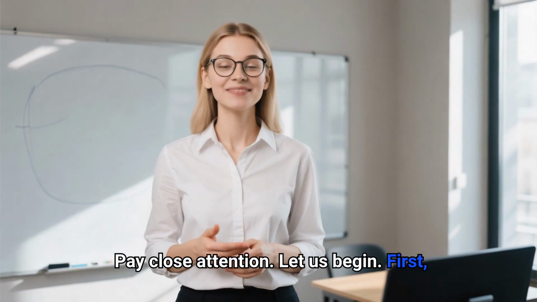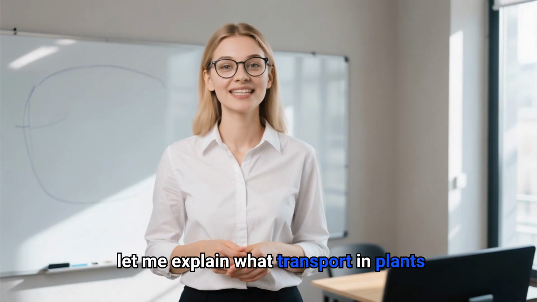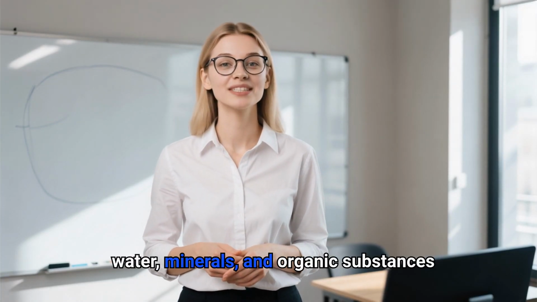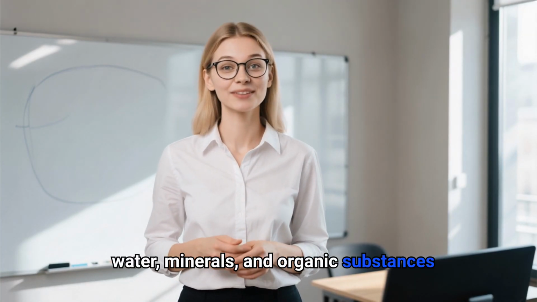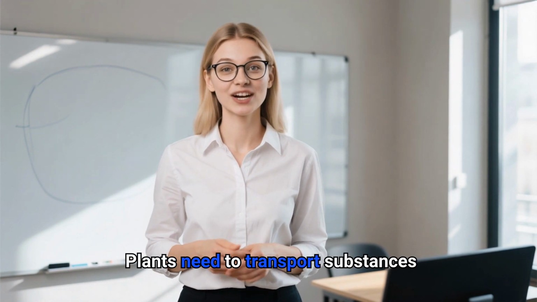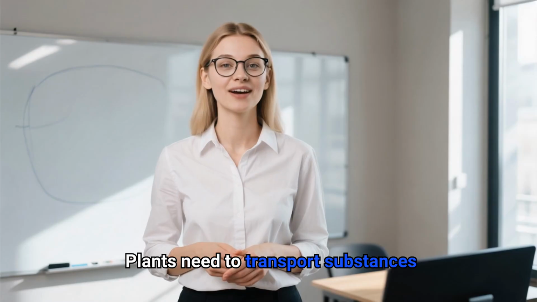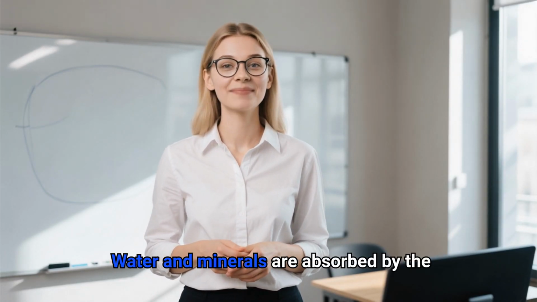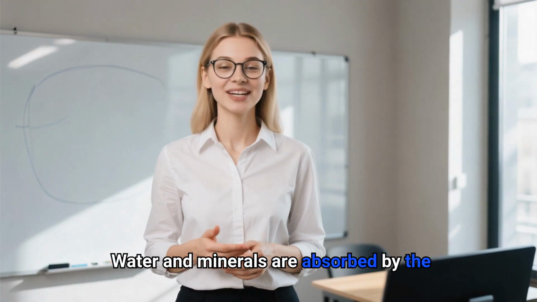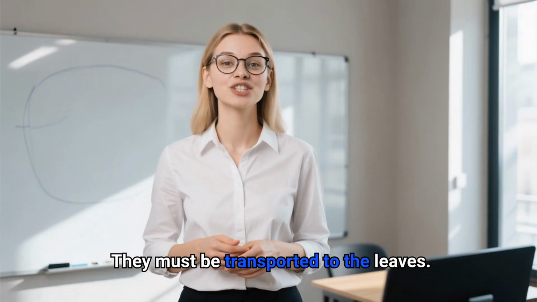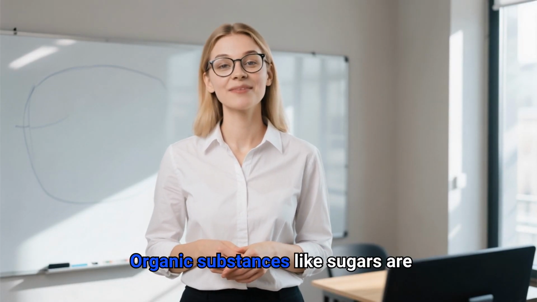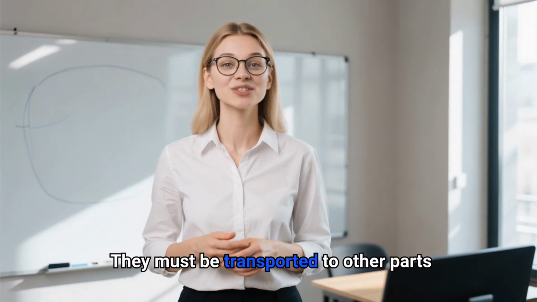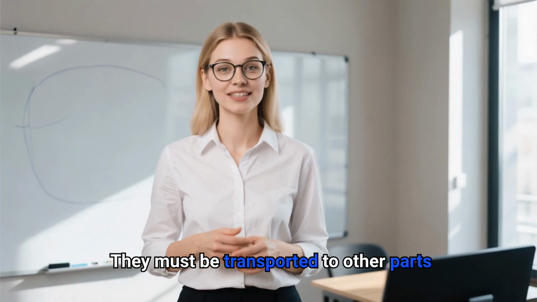First, let me explain what transport in plants is. Transport in plants is the movement of water, minerals, and organic substances throughout the plant. Plants need to transport substances from where they are absorbed or produced to where they are needed. Water and minerals are absorbed by the roots. They must be transported to the leaves. Organic substances like sugars are produced in the leaves. They must be transported to other parts of the plant.